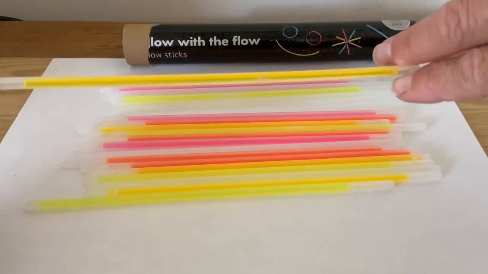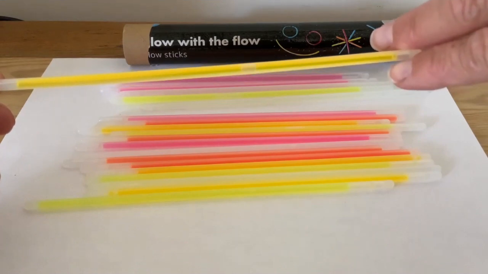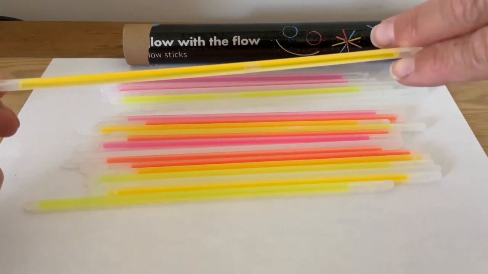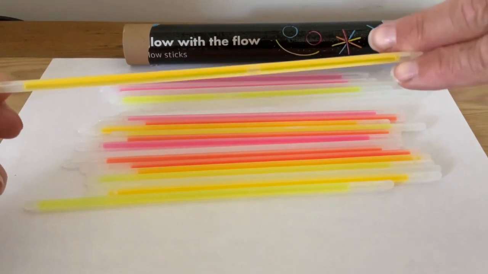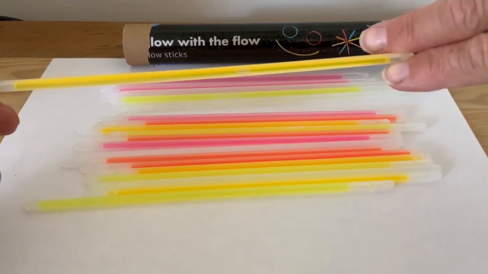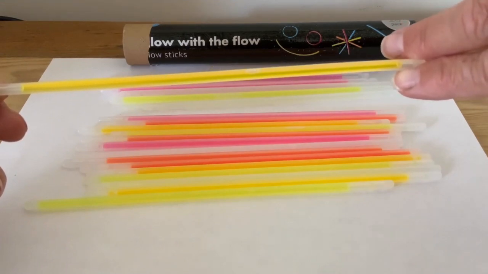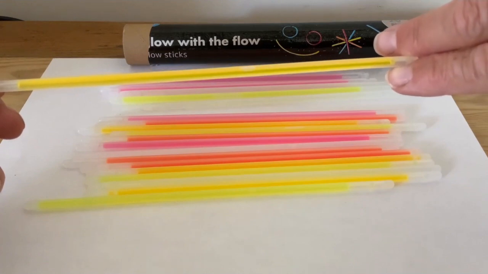So you've got this plastic outer tube, and then suspended within it is an inner tube. The two tubes are separated by this liquid, in this case the coloured yellow liquid. But then there's an inner tube that looks black at the moment, just by contrast, and that is containing another liquid that you may or may not be able to see.